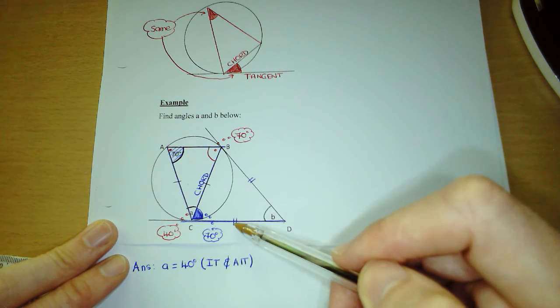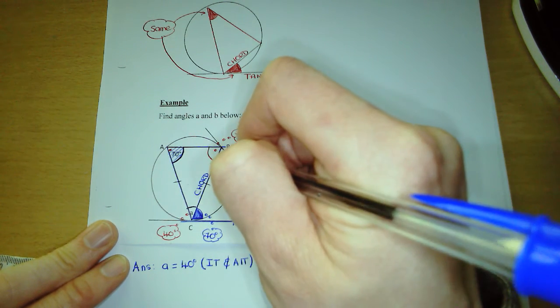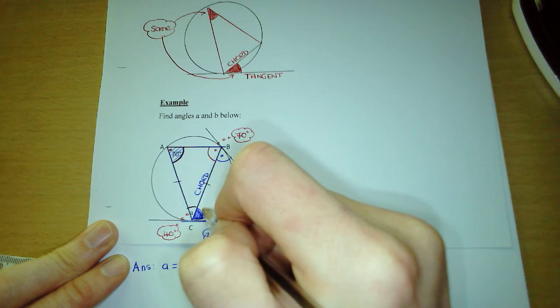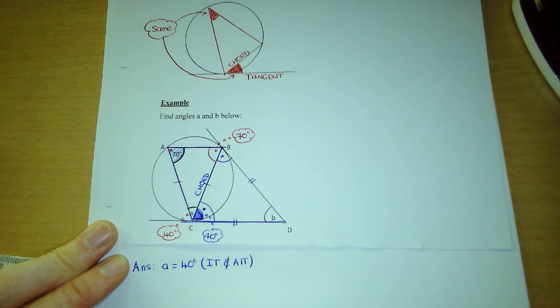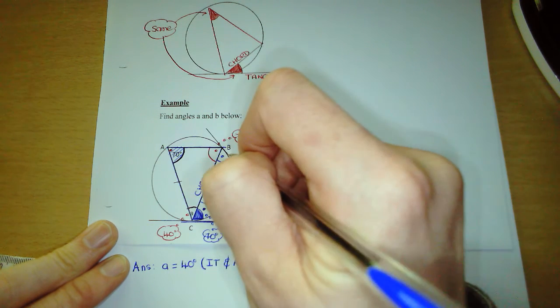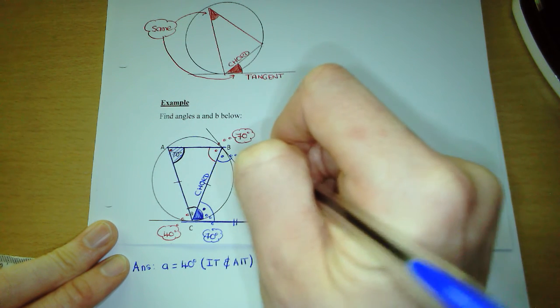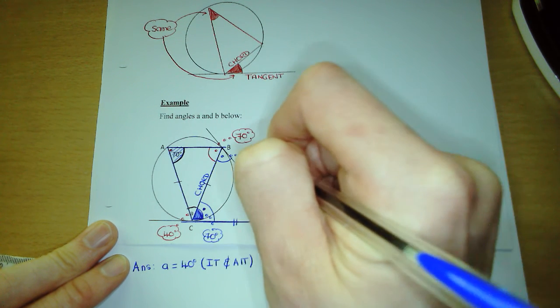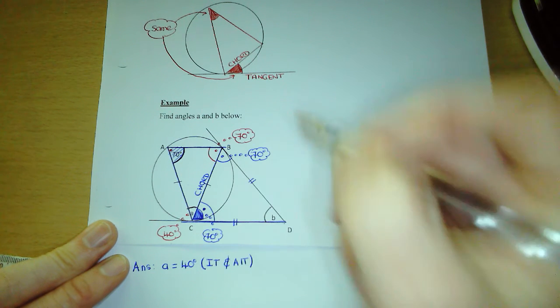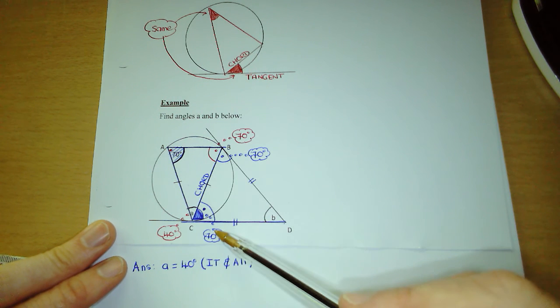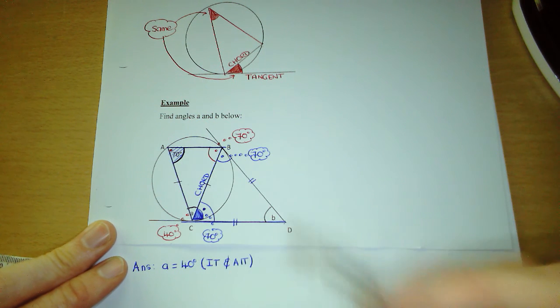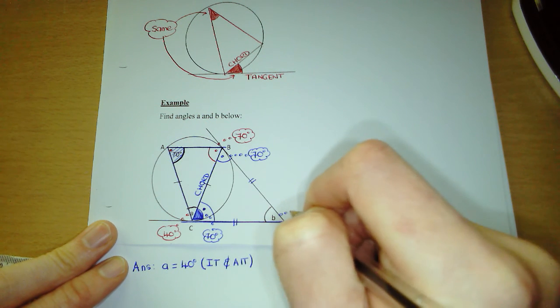So if these 2 sides are the same, then this angle up here, and obviously this angle down here, are going to be exactly the same. We've already worked out this angle to be 70, so that means this blue angle up here is going to be 70 as well. So we know this angle is 70, we know that angle is 70, add those together and get 140, and then subtract 140 from 180, and that's going to leave you with 40 for B.